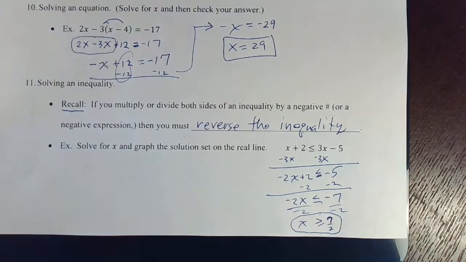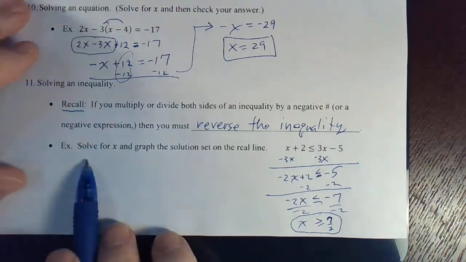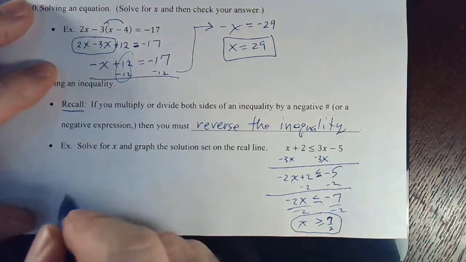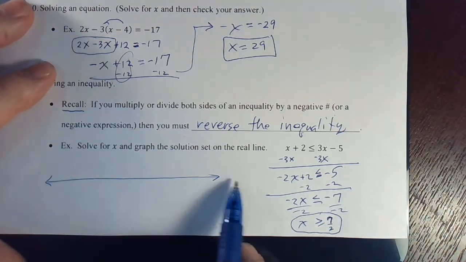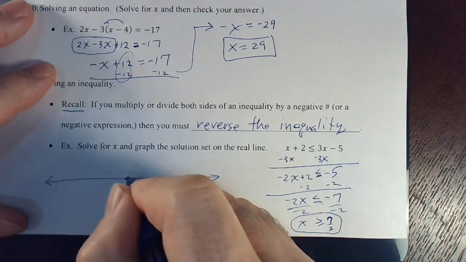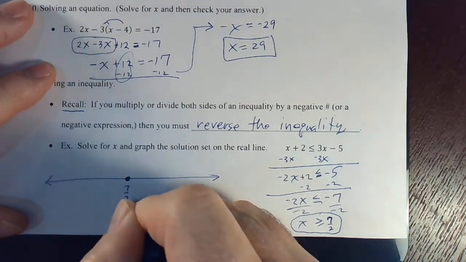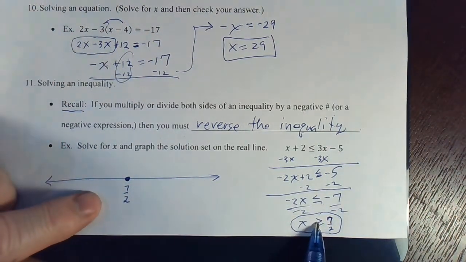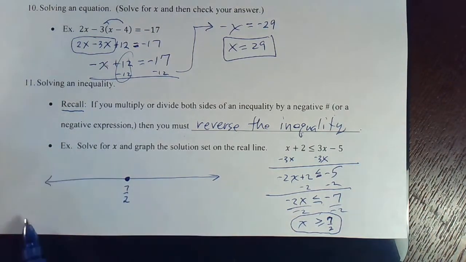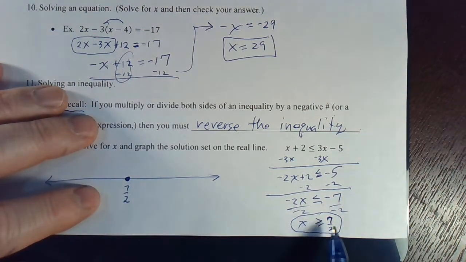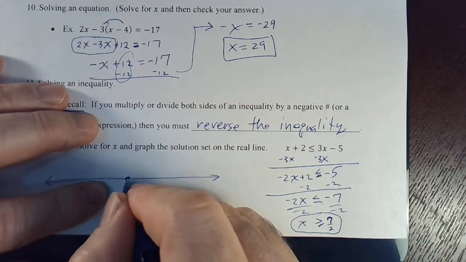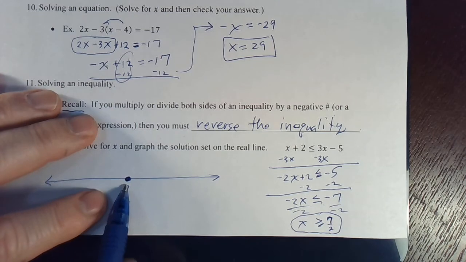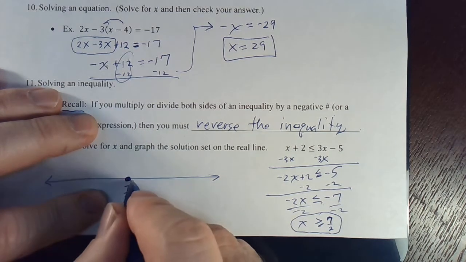That's one way to write the solution, but we also said we would solve it and graph it on the real line. So draw a real line, and the only number you need to put on it is 7/2. And then we're going to shade everything to the right of 7/2, not the left. Everything greater than. If x is greater than this, it means it's to the right of 7/2. And you may remember, since it's greater than or equal, we used a solid circle, and we'll cover that in class at a later time as well.